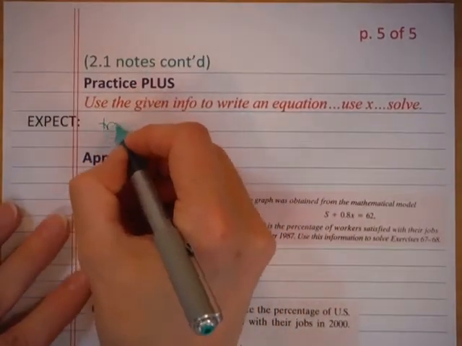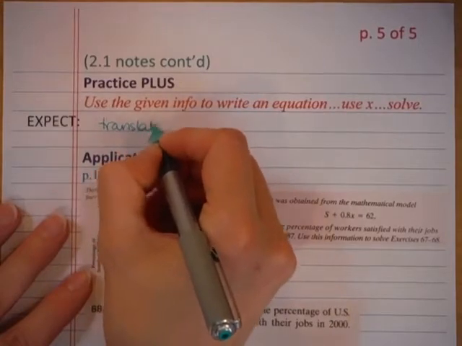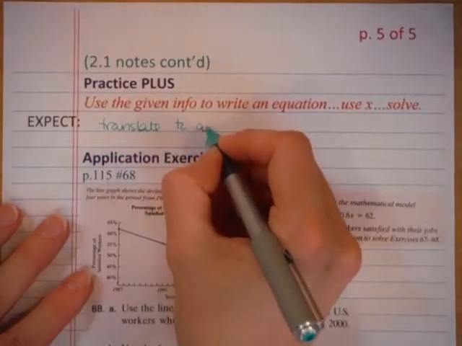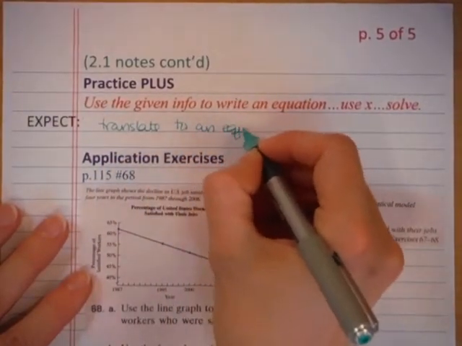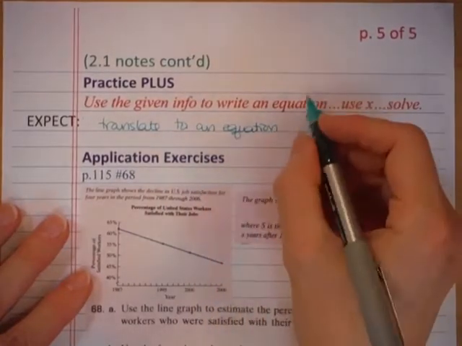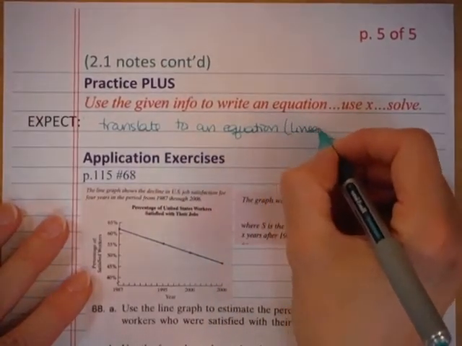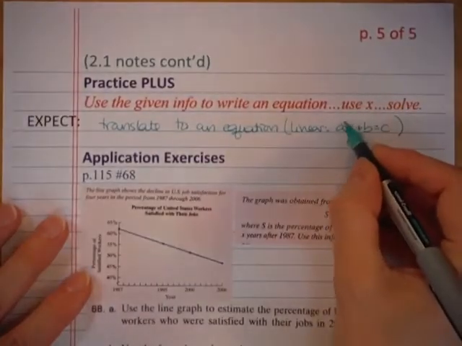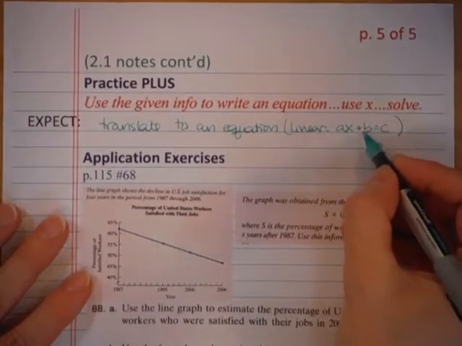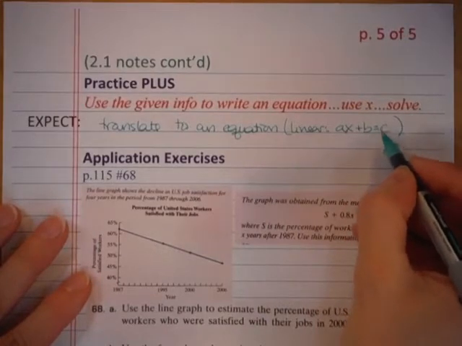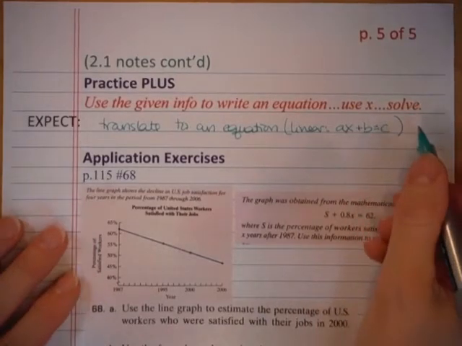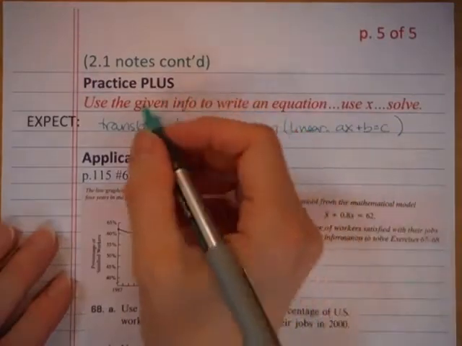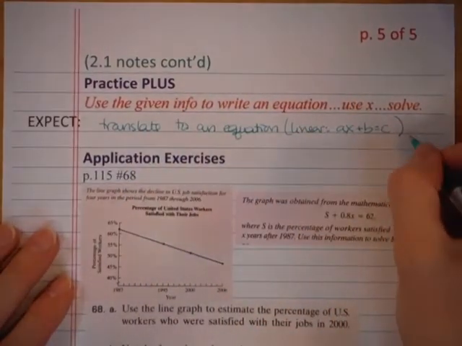You can expect to translate the information that they've given you to an equation that we're used to seeing in this section. In other words, it's going to have that linear look to it, that ax plus b equals c form, where you've got something multiplied by x, something added or subtracted from it, equal to some other value. Okay, and then you'll solve using the same steps that we've done before.